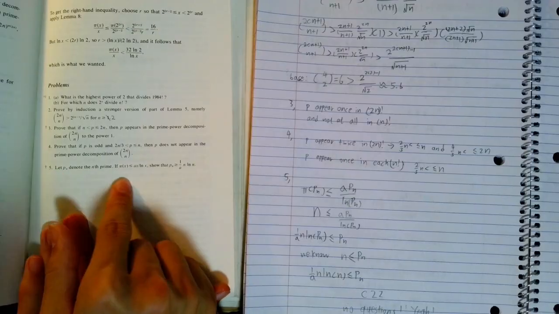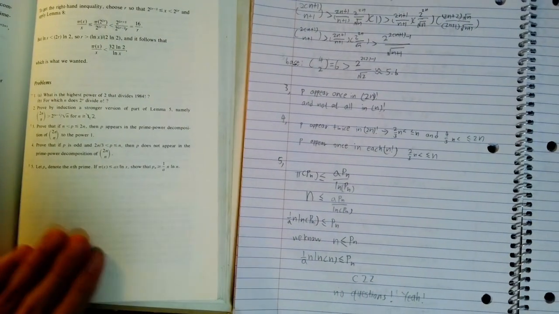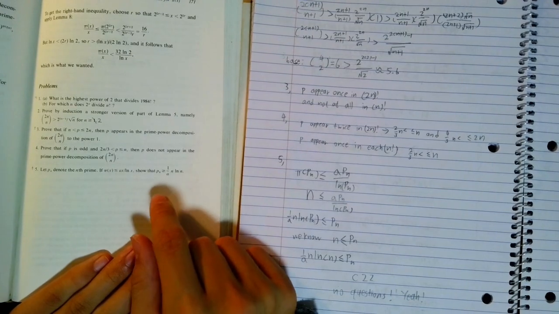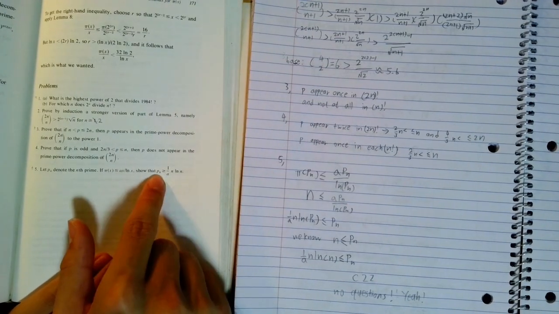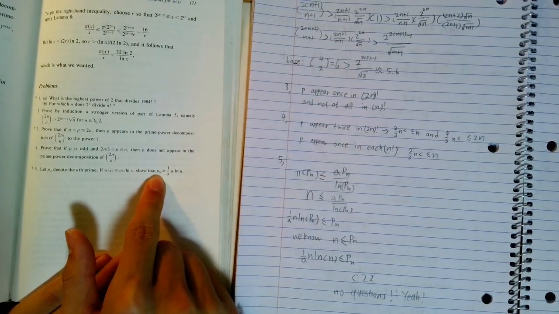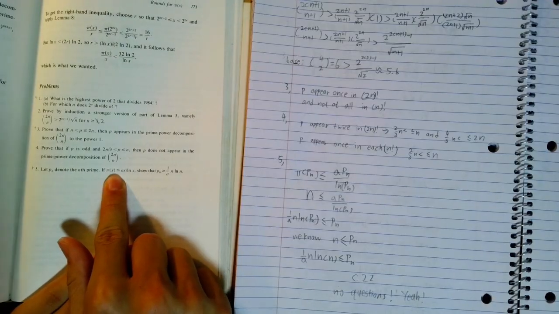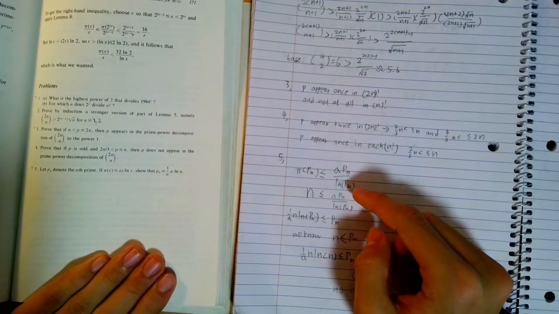Question 5, the last question. You substitute p sub n, the nth prime, for x over here, and you get this expression.